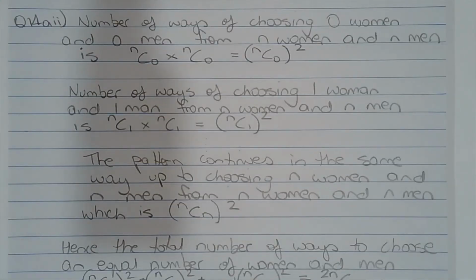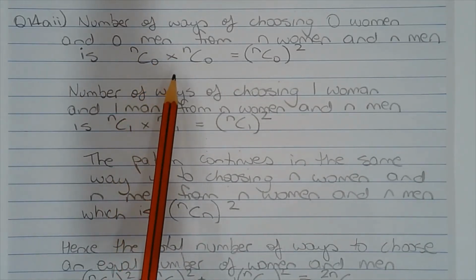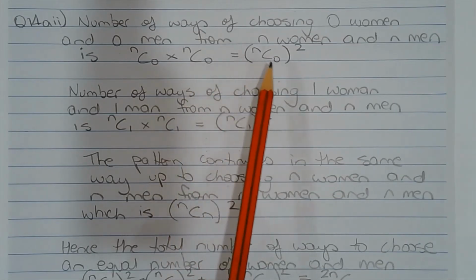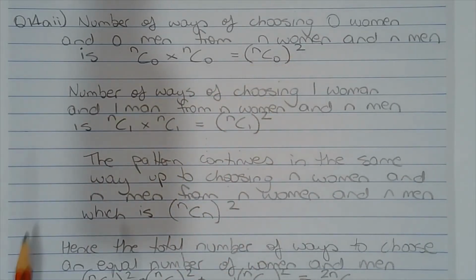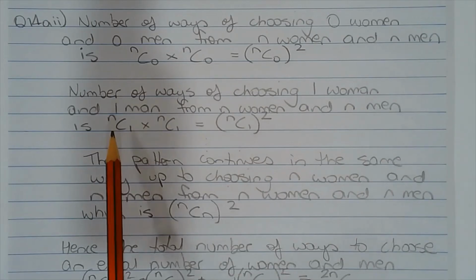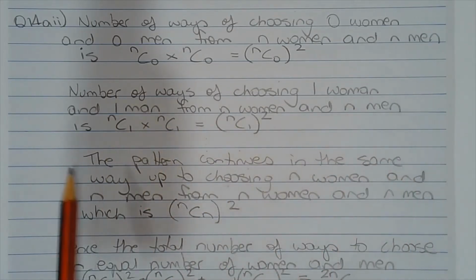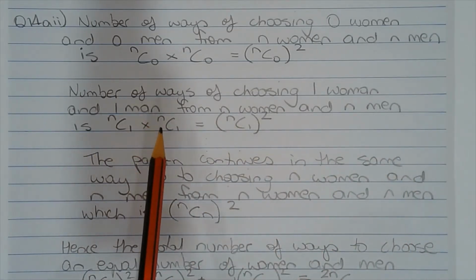The club consists of n women and n men, and we want to find the number of ways of choosing an equal number of women and men, starting from 0 women and 0 men. That's given by n choose 0 multiplied by n choose 0, which equals n choose 0 squared. Now consider the number of ways of choosing 1 woman and 1 man from n women and n men. That's given by n choose 1 multiplied by n choose 1, which equals n choose 1 squared.